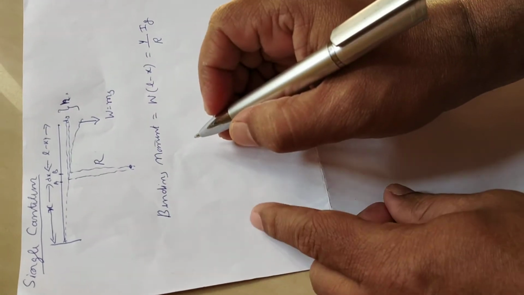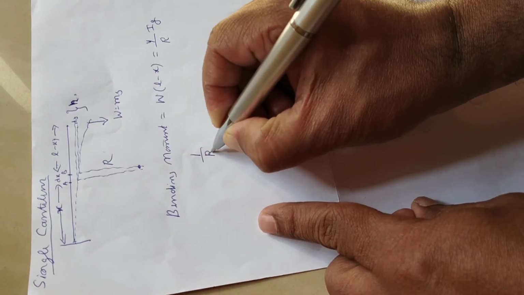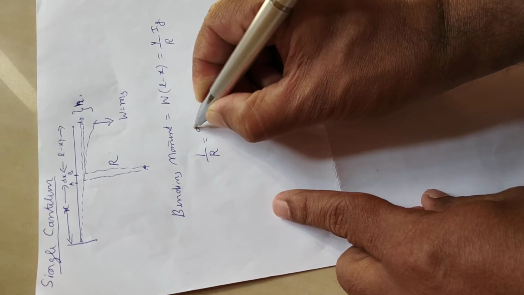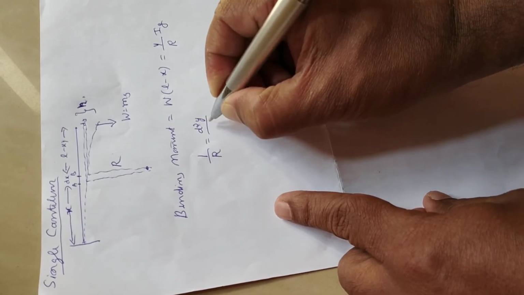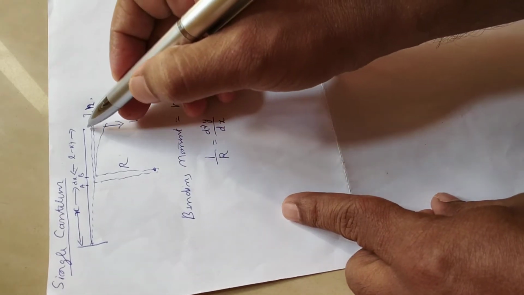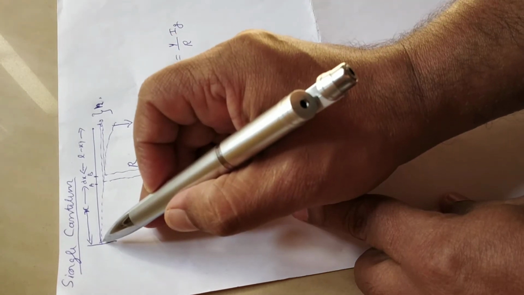Okay, so there is one more thing we have to see, that is 1 by R, the reciprocal of the radius of curvature, is given by the second derivative of y with respect to x, where y is the depression happening and x is the distance from the fixed end.